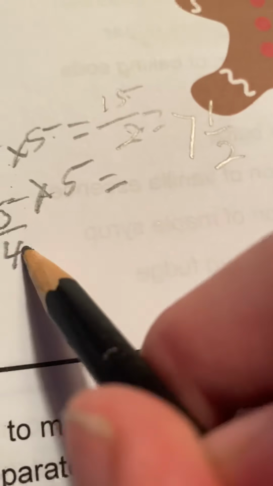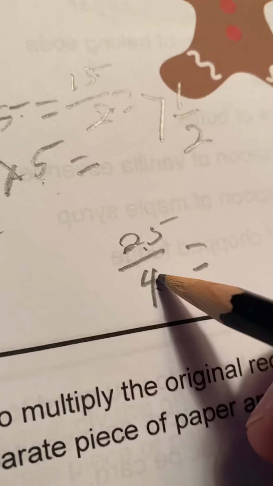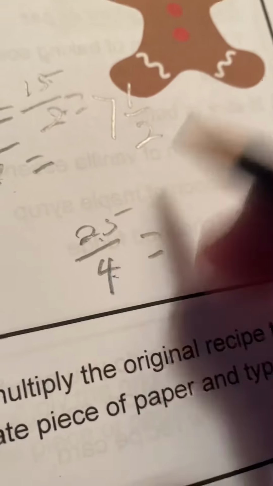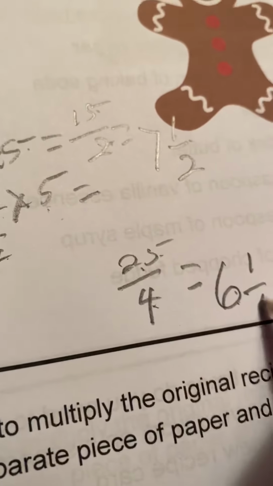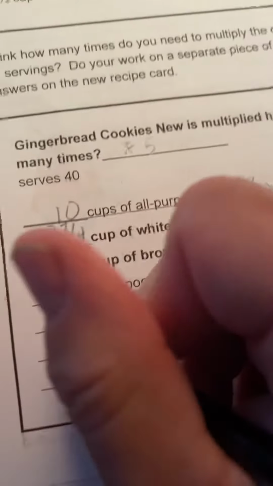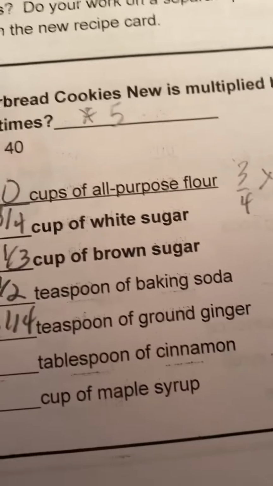Okay. And then real quickly, let's just do the ground ginger here. So I've got 5/4 times 5. 5 times 5 is 25 over 4. How many 4 is going to 25? Well, 4 times 5 is 20. 4 times 6 is 24. So that's 24 to 25. There's 1 left over. So that gets me 6 1/4 for my teaspoons of ground ginger.